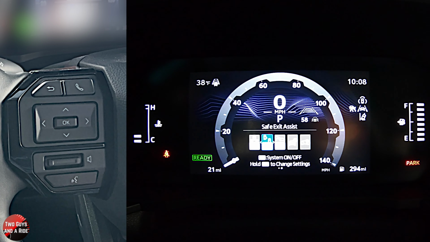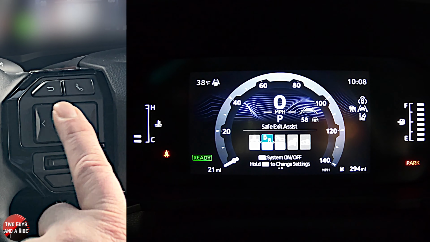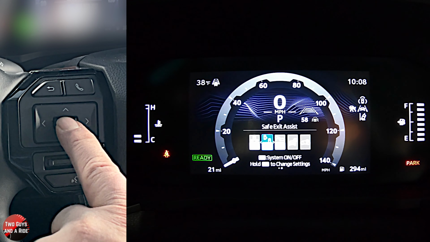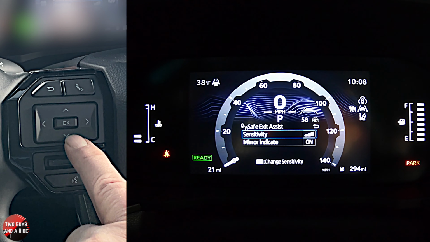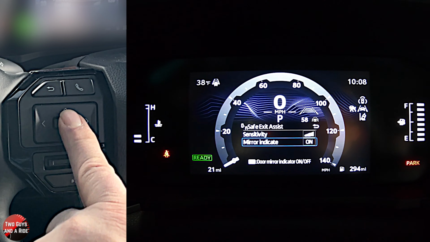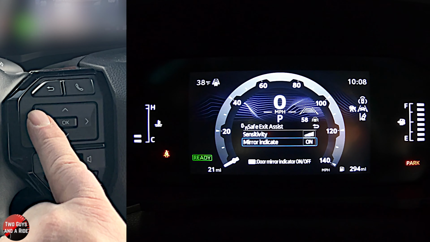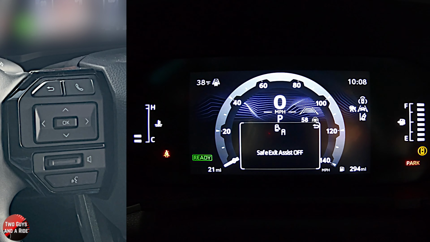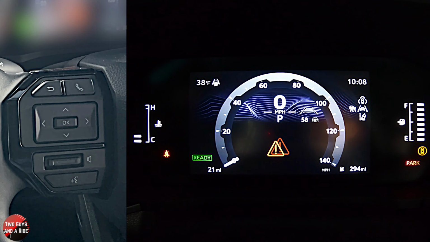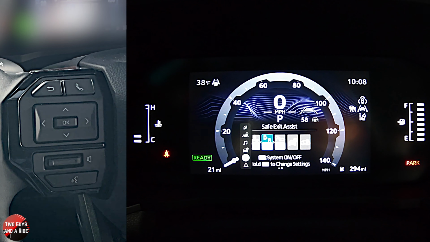All right, this one is your safe exit alert. So if it's on, we're going to press and hold. Okay, sensitivity, and you want a light in the mirror, on or off. Okay, I'm going to hit the back button. Again, you just click it quickly to turn the safe exit assist off. So it's just going to kind of warn you if something's coming along your way, which is handy.